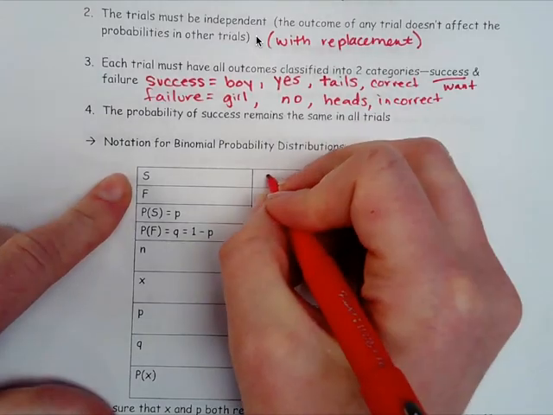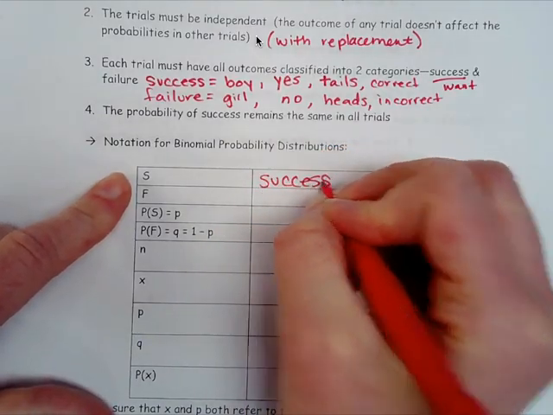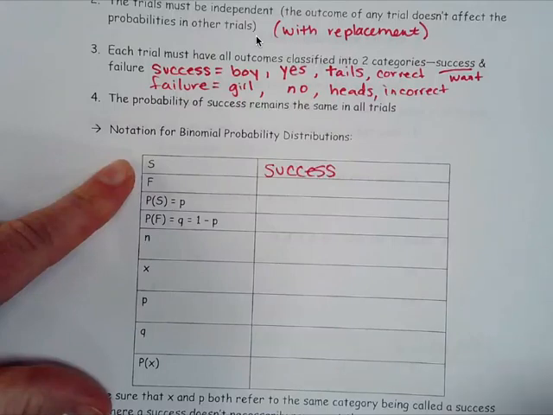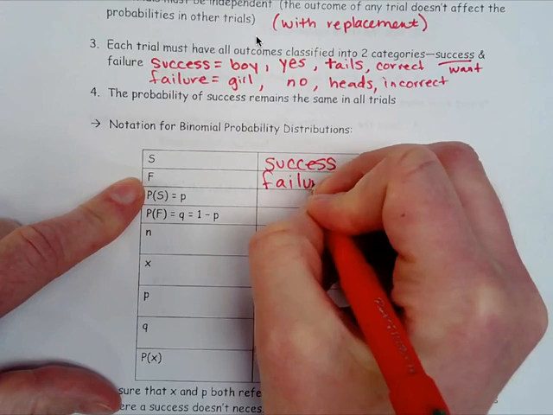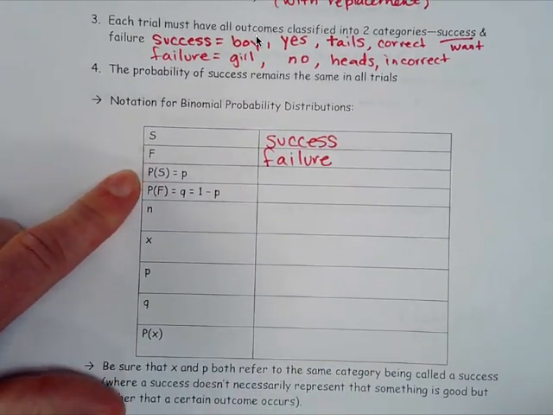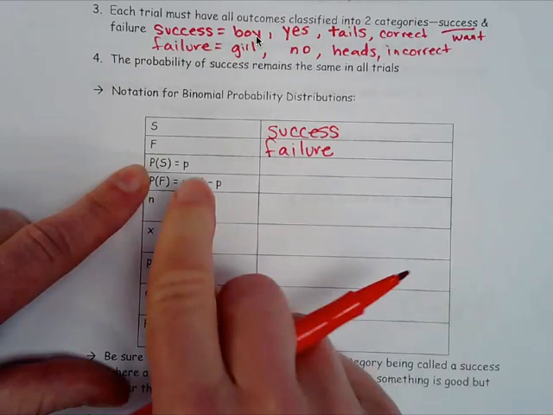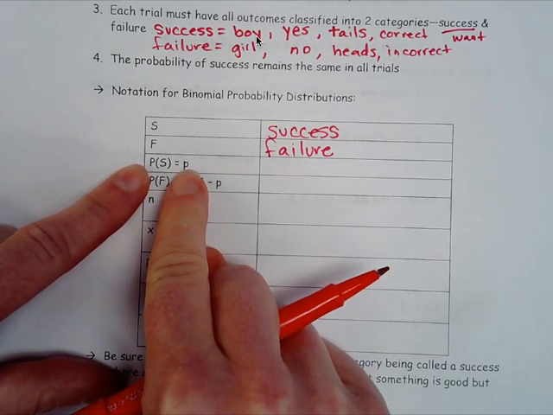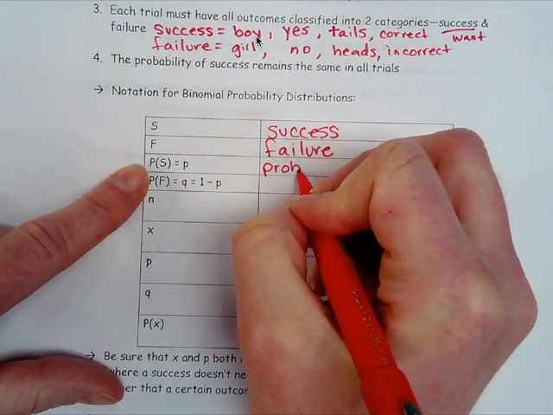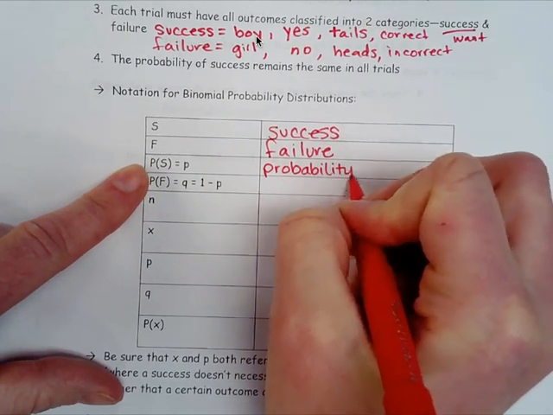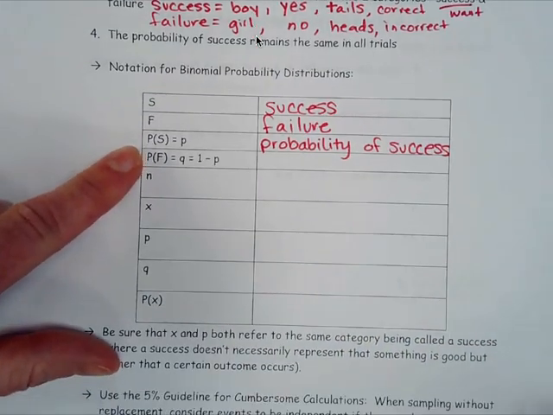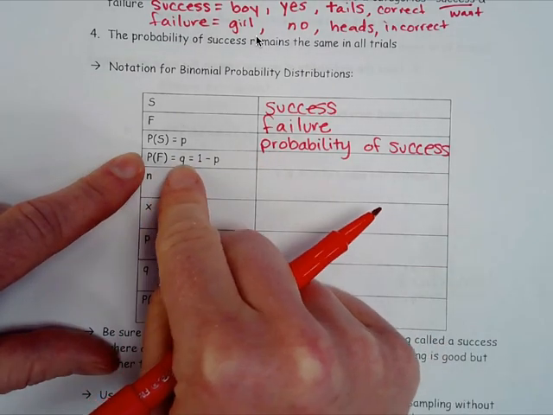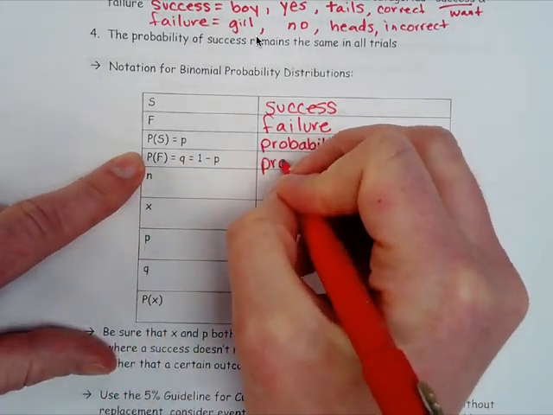Here's some new notation for us. S stands for success. You're going to name what is considered success. F, failure, is the opposite of success. P of S, or just a lowercase p, means the probability of success. And P of F, or q, is going to be your probability of failure.